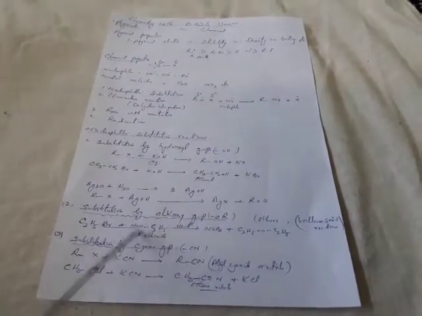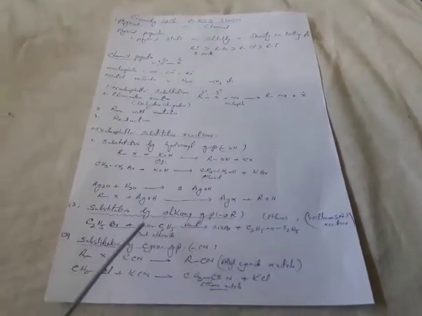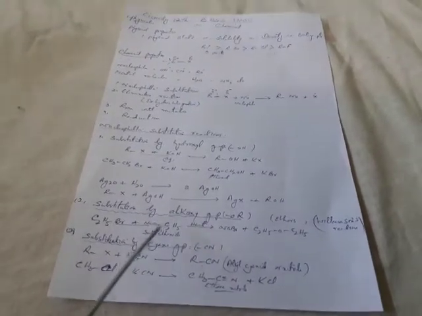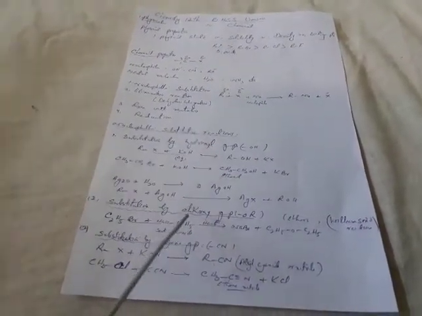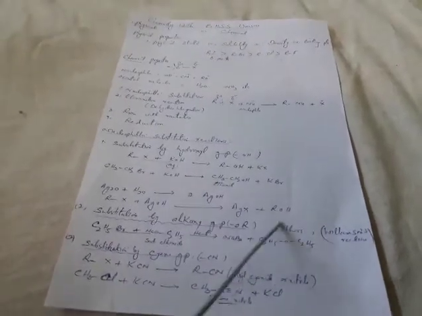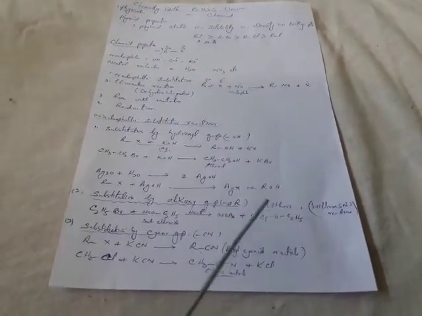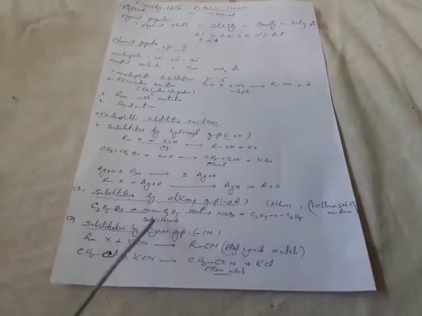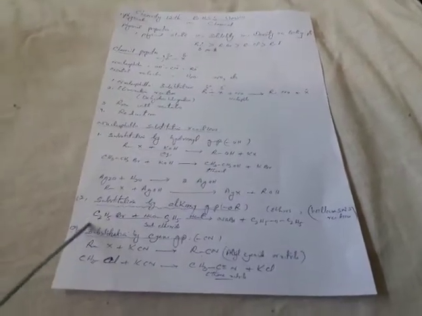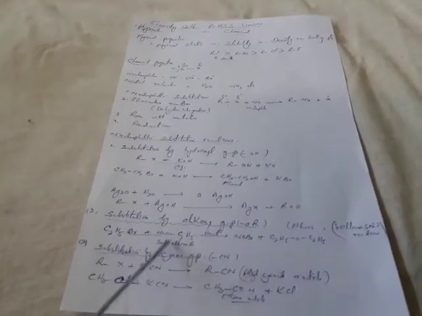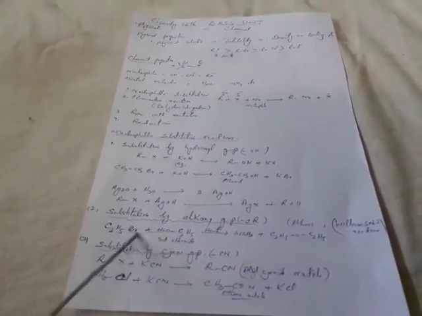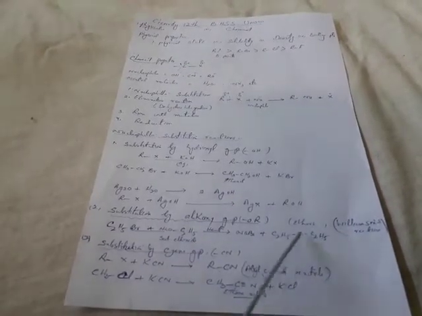In this reaction, these alkyl halide molecules are treated with sodium alkoxide or potassium alkoxide to form ethers. This is a well-known reaction known as Williamson's reaction. This is a very important reaction for the synthesis of ethers. See here, we have ethyl bromide. When treated with sodium ethoxide, we get sodium bromide plus diethyl ether.